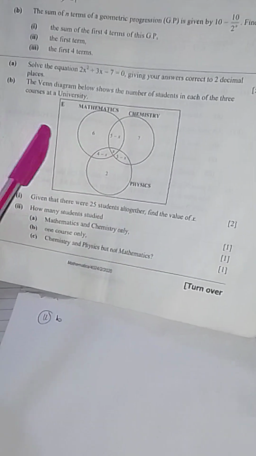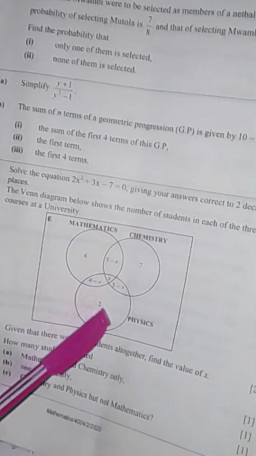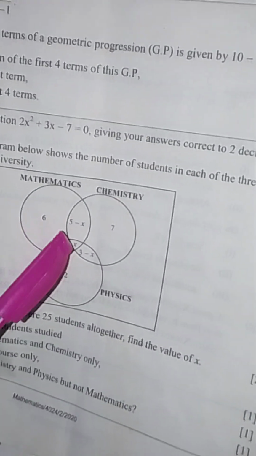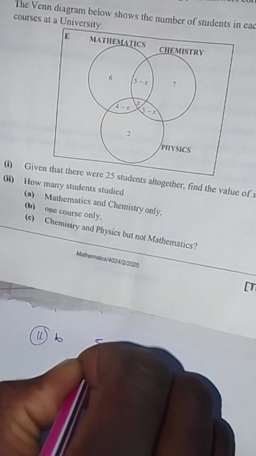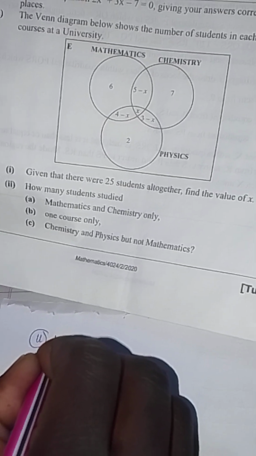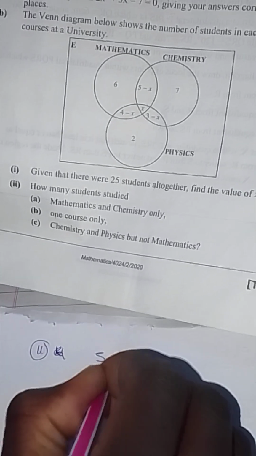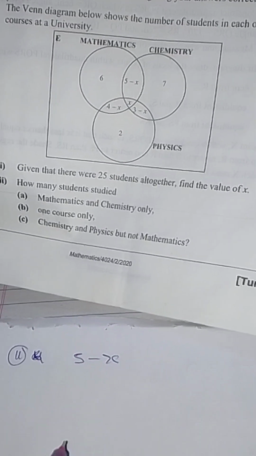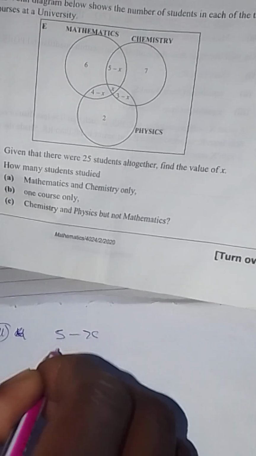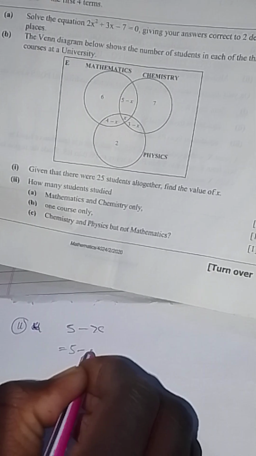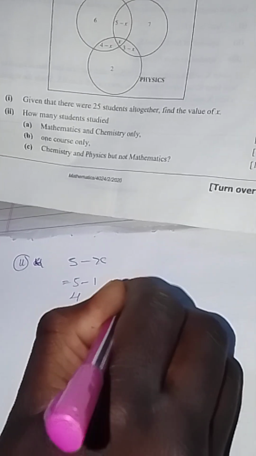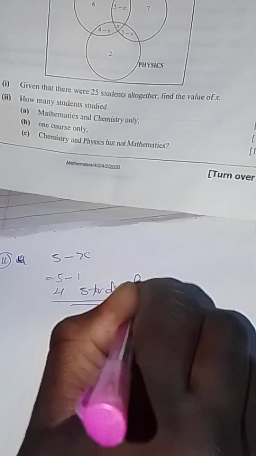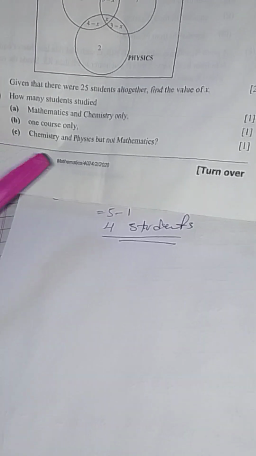Looking at the diagram of mathematics, then chemistry, the intersection of mathematics and chemistry is 5 minus x. Since we know the value of x is 1, we'll replace wherever there is x with 1. This time around, we end up having 5 minus 1, to give us 4. So 4 students studied mathematics and chemistry only.